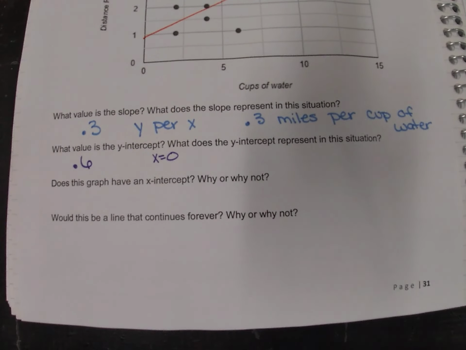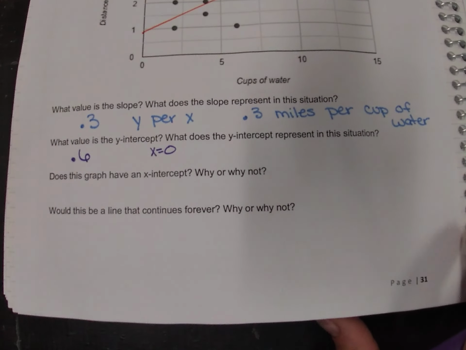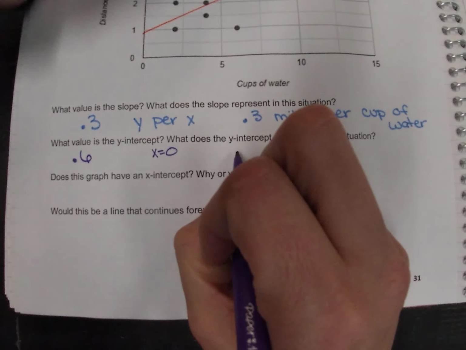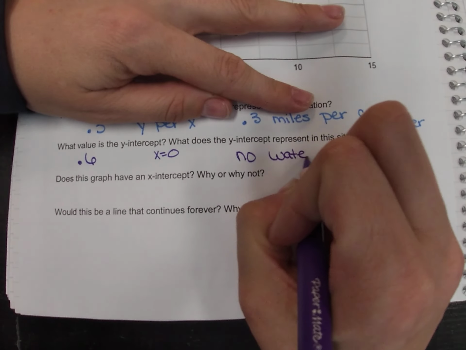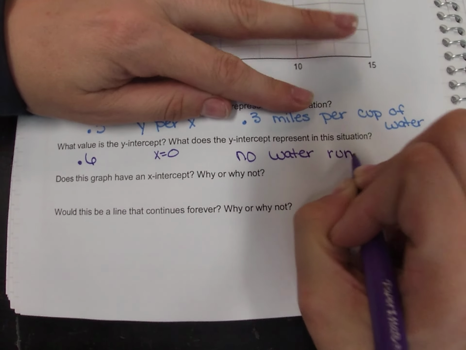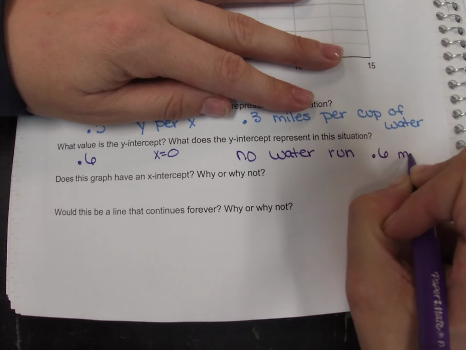Now, if you don't drink anything, you'll be dead. Morbid, but true, right? But what about people who only drink soda or only drink fruit drinks or only drink other things? That's maybe a piece that we would consider in here. But it's saying if you don't drink any water, you at least have a base value that you can run 0.6 miles.